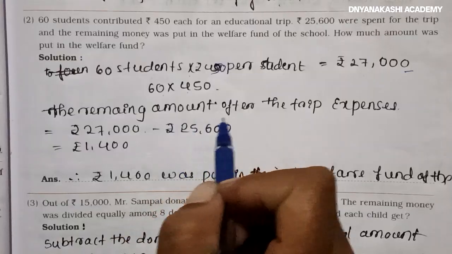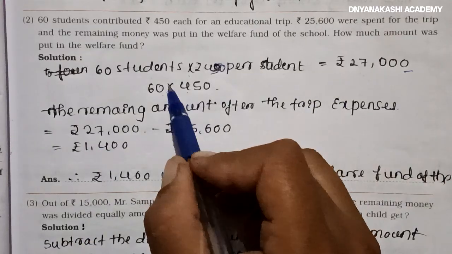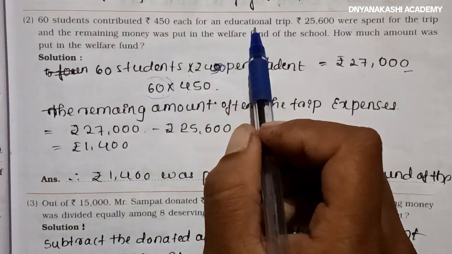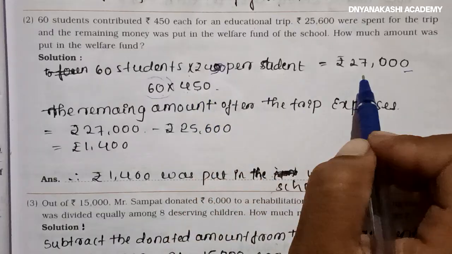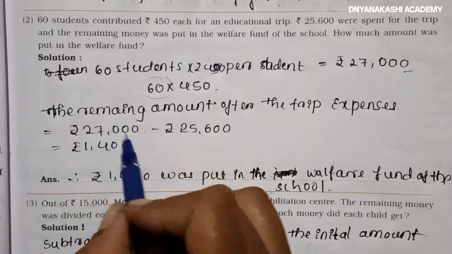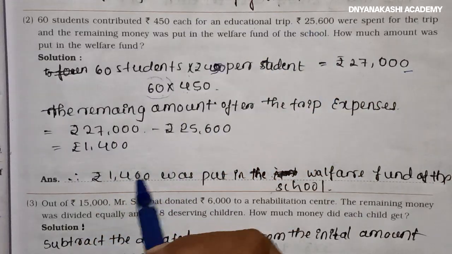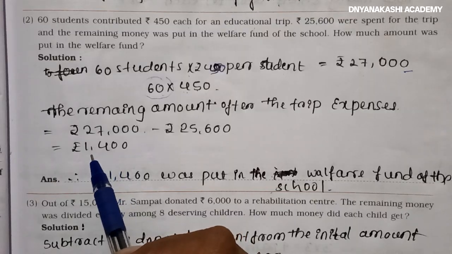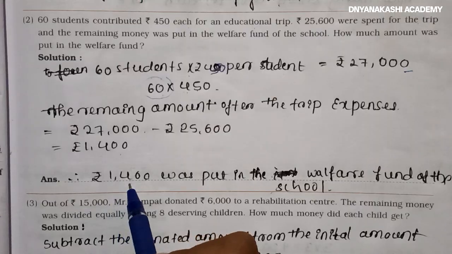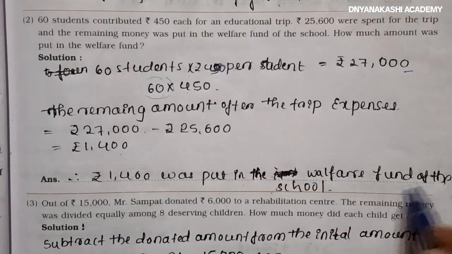It means 60 students, each 450 for the educational trip, multiplication gives 27,000. 27,000 minus 25,600, we subtract here, remaining is 1,400, and the answer is 1,400 rupees was put in the welfare fund of the school.